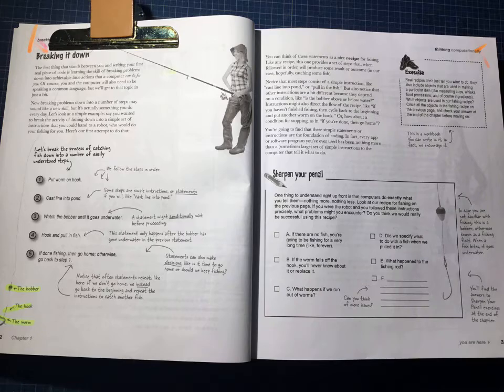Let's break the process of catching fish down into a number of easily understood steps. 1. Put worm on hook. We follow the steps in order. 2. Cast line into pond. Some steps are simple instructions or statements, if you will, like cast line into pond.